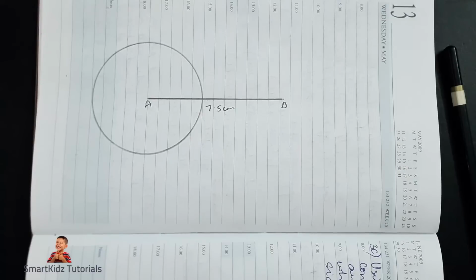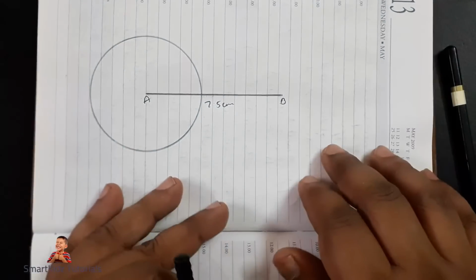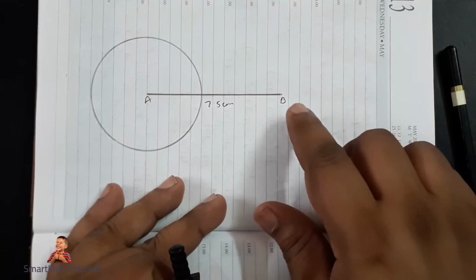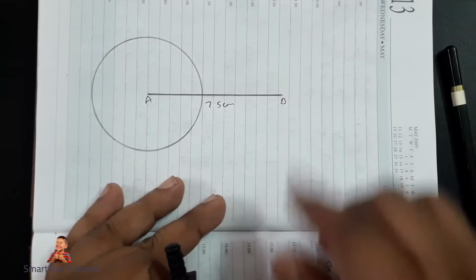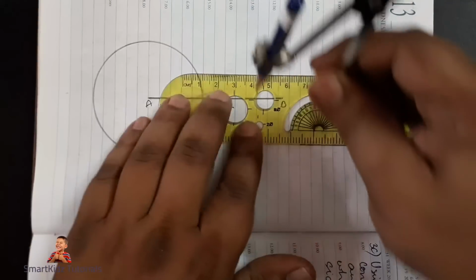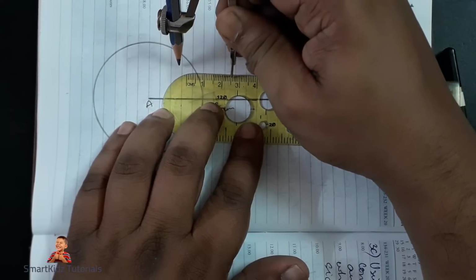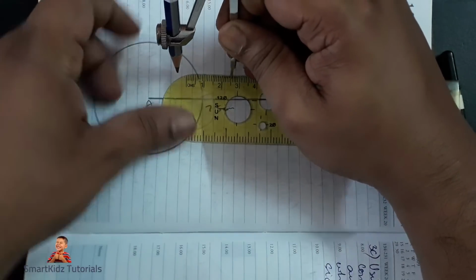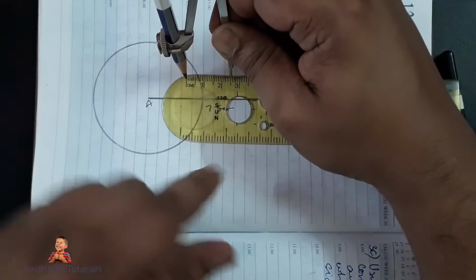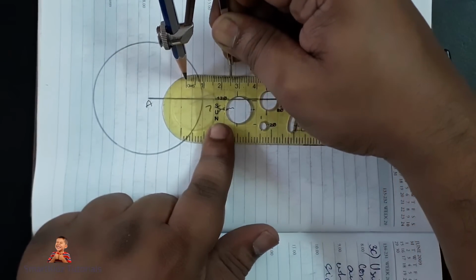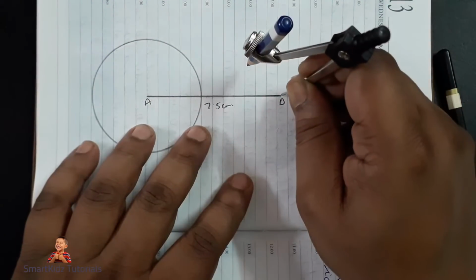Here you go. Next would be a 2.5 centimeters radius circle with B as a center. So I'm going to take this over here. There you go. 2.5 centimeter with B as the center.